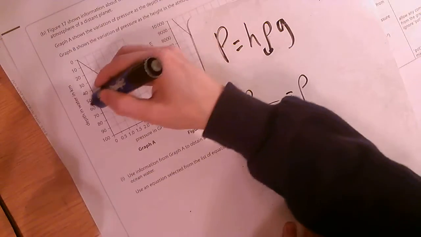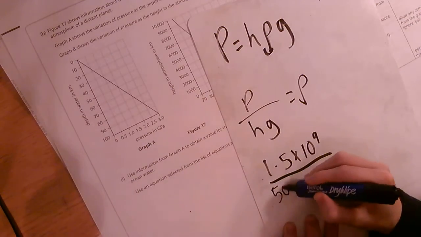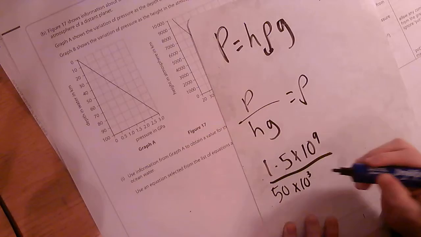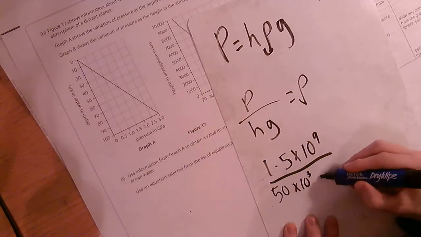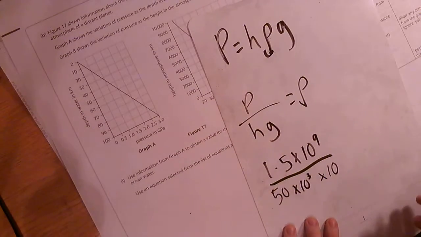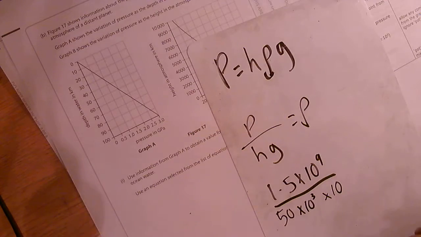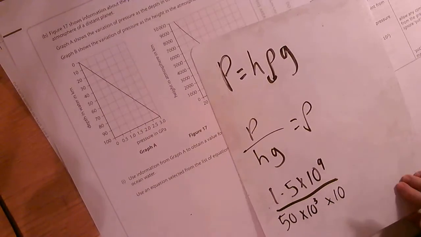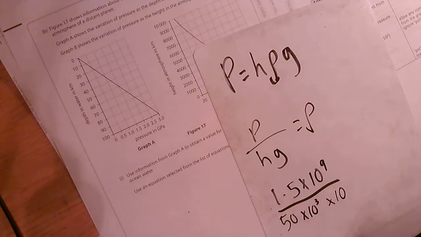H is 50 kilometers, so 50 times 10 to the 3, the kilometers. And we're going to times that by g, which, as we said, we're going to assume is Earth gravity of 10. In the real exam, you won't have these inconsistencies or things that the examiner has overlooked.